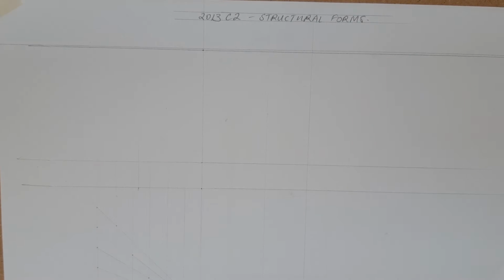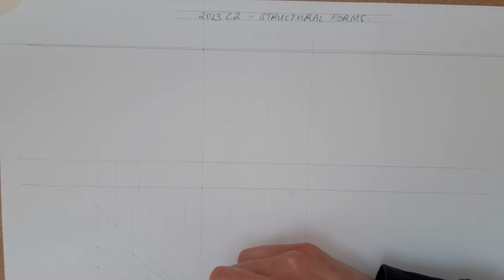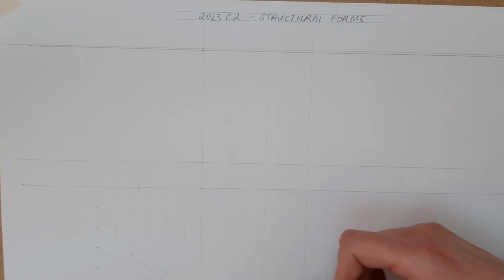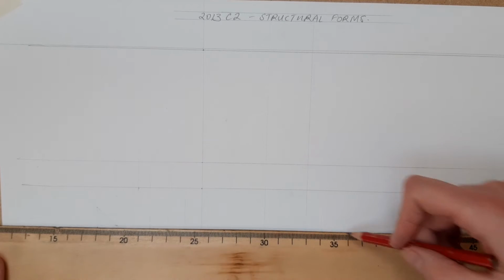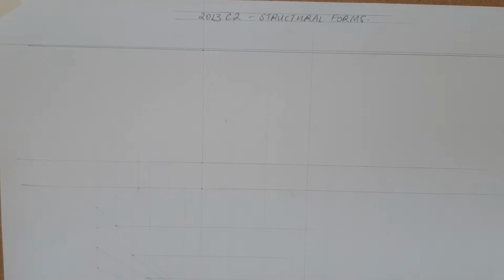Now that I have all of my points, I'm going to transfer them over to the other side. Grab your compass in order to do this.